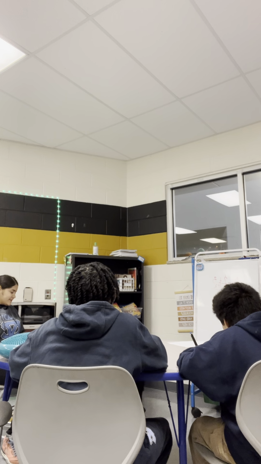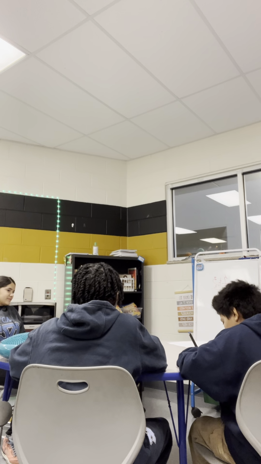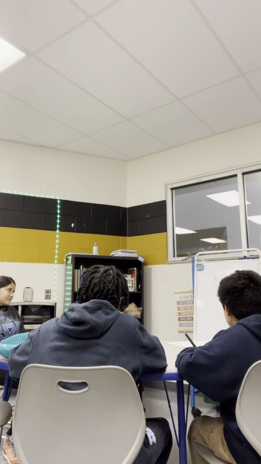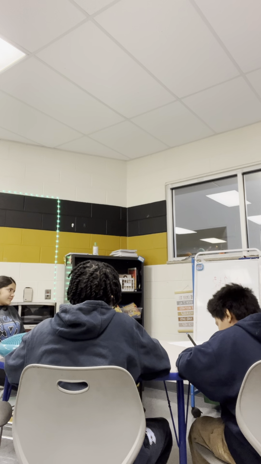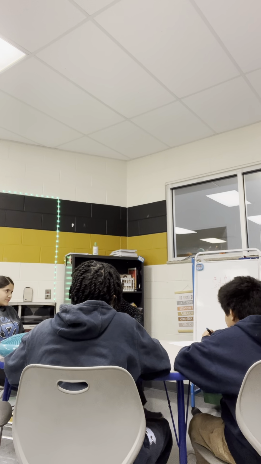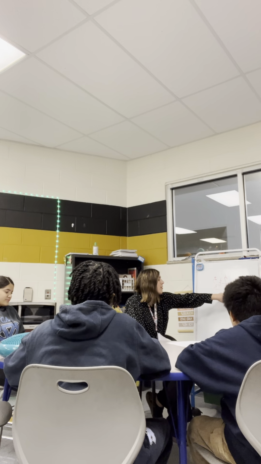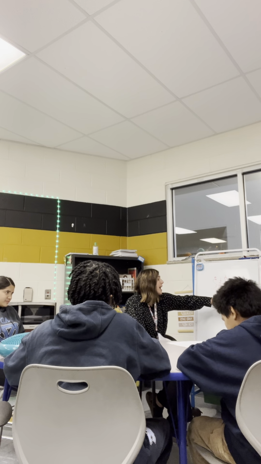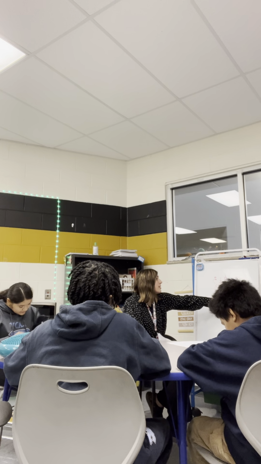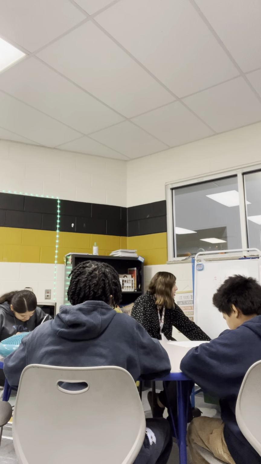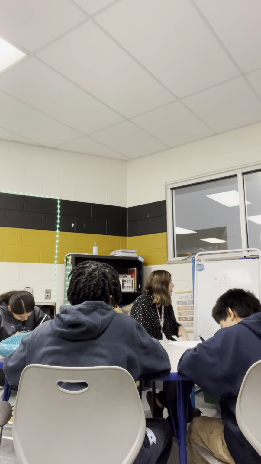Enrique, you don't agree with him. Why don't you agree with him? Because he divided and it's already being divided. You need to do the opposite of division. Enrique's saying you divided and it's already being divided. In order to get x by itself, you have to do the opposite. So the opposite of division is times, multiplication. So you're not dividing by 3, you're multiplying x by 3.